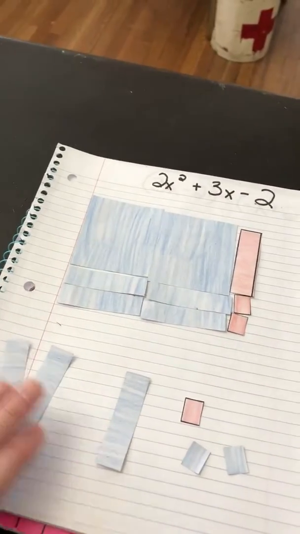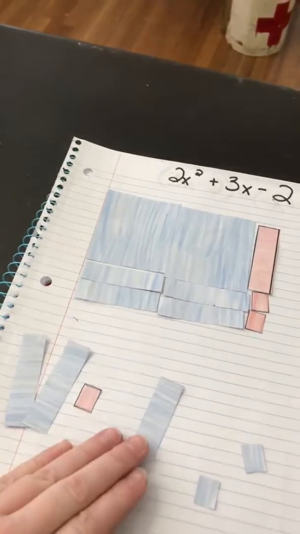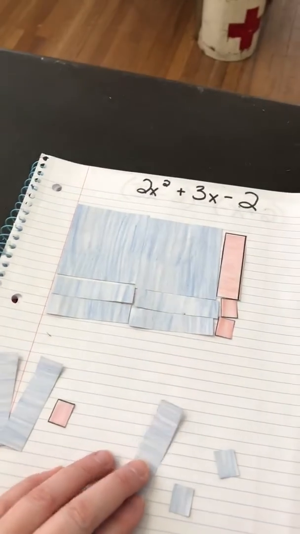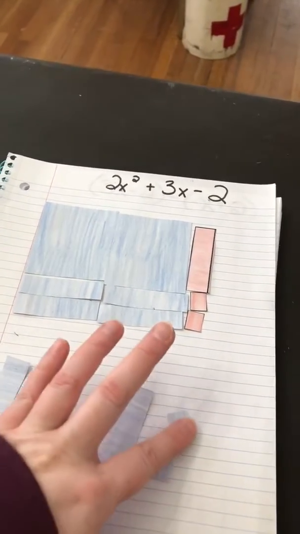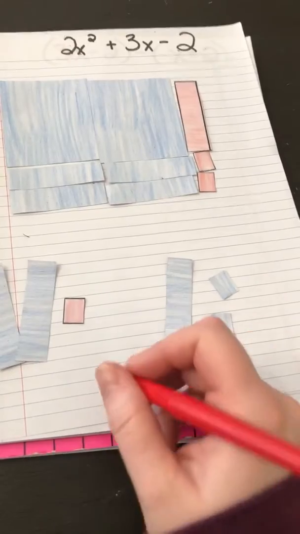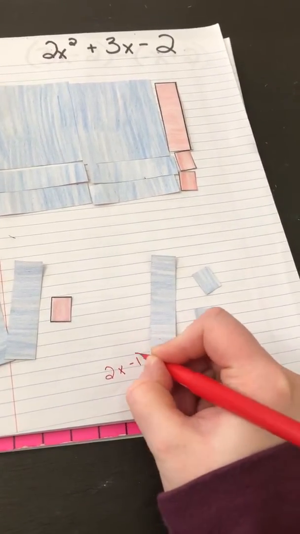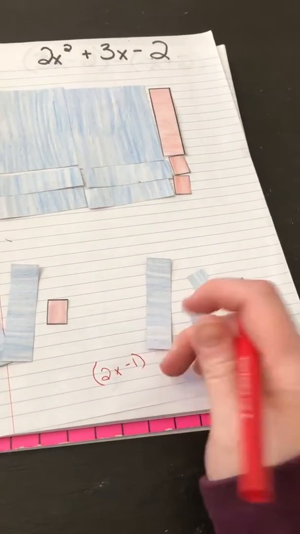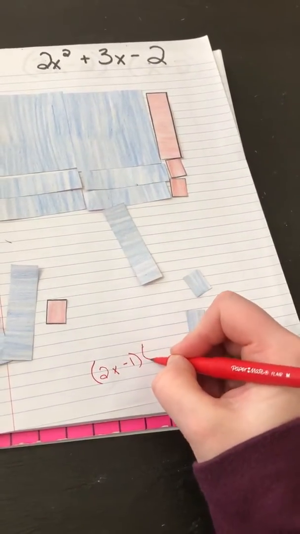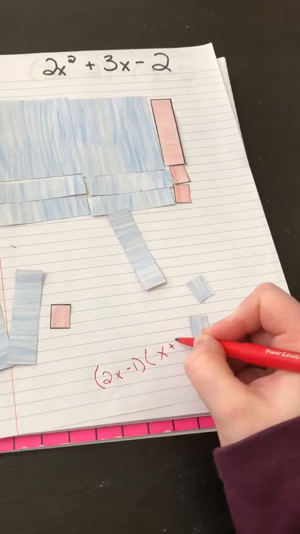So from the top, our answer was 2x minus 1 times x plus 2. And I will write that down. So this represents right here 2x minus 1 times x plus 2.